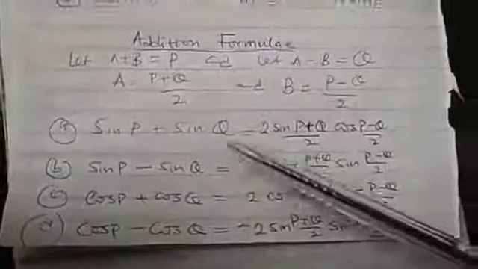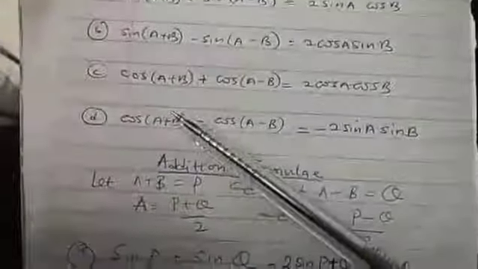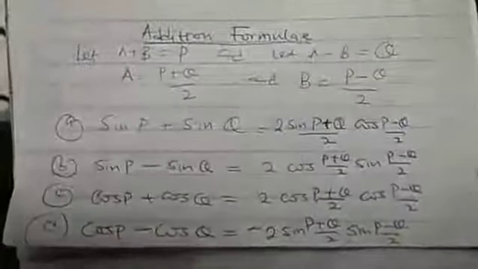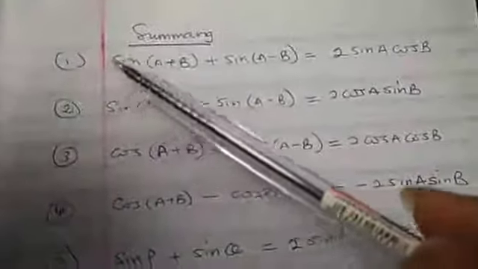So we are going to have this. I've changed all the A plus B to be P, all the A minus B to be Q. So we have another formula which we call addition formulae. So we can summarize the results as follows. So this is a summary. Sin A plus B plus sin A minus B gives this. It's a summary once again.